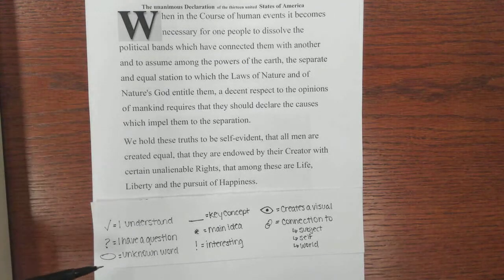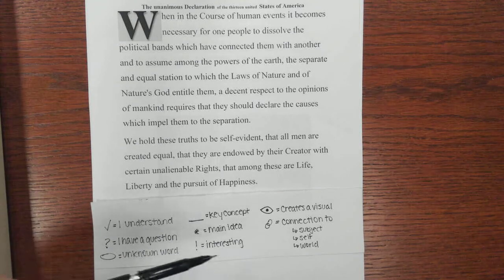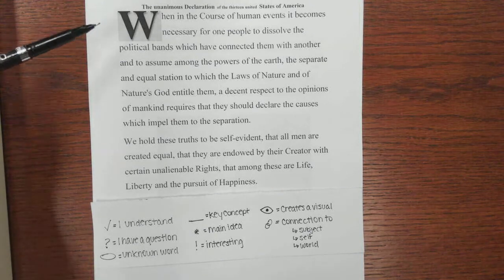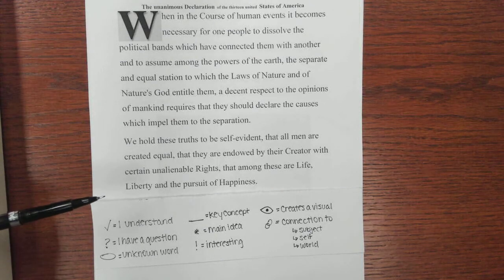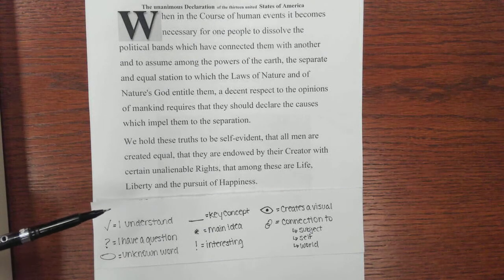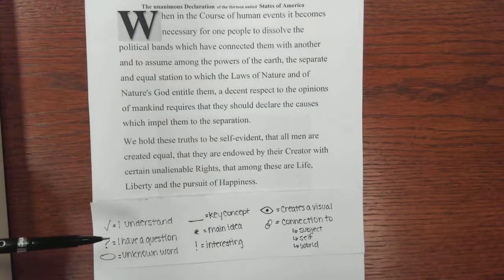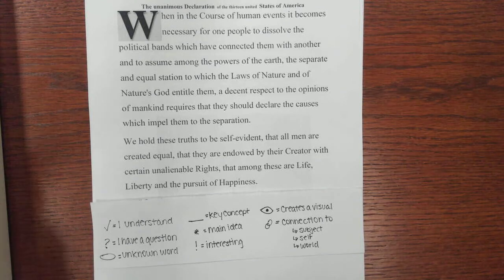While you don't have to use all of these symbols when you're going through this strategy, it's important that you pick key ones that will help the students understand the text. Before you begin this strategy, it's important to make sure that you have your students read through the passage one time before. It's also important to model the symbols before you allow students to go to work on their own.